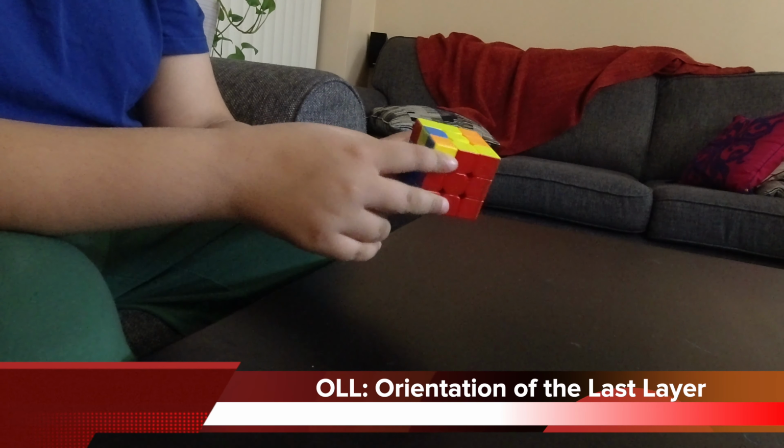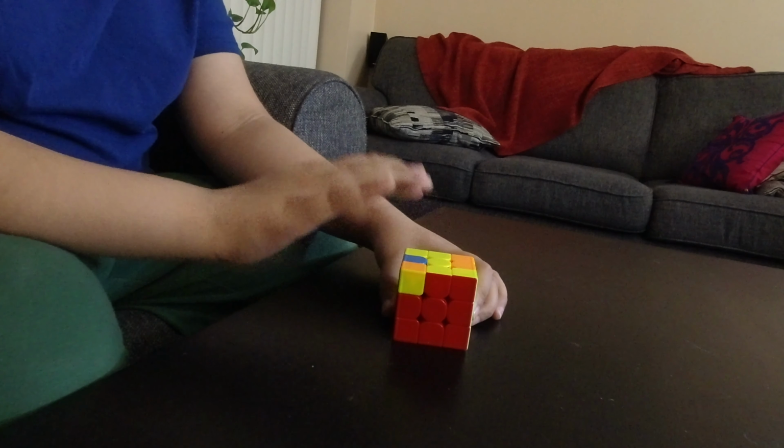So OLL stands for the orientation of the last layer, and there's two types of OLL. One where you solve the entire yellow face with one algorithm, and it requires a lot of memorization of many different algorithms because of course the last layer can be oriented in many different ways. But there's an easier way to do this that only requires 10 algorithms, and it's called two-look OLL.